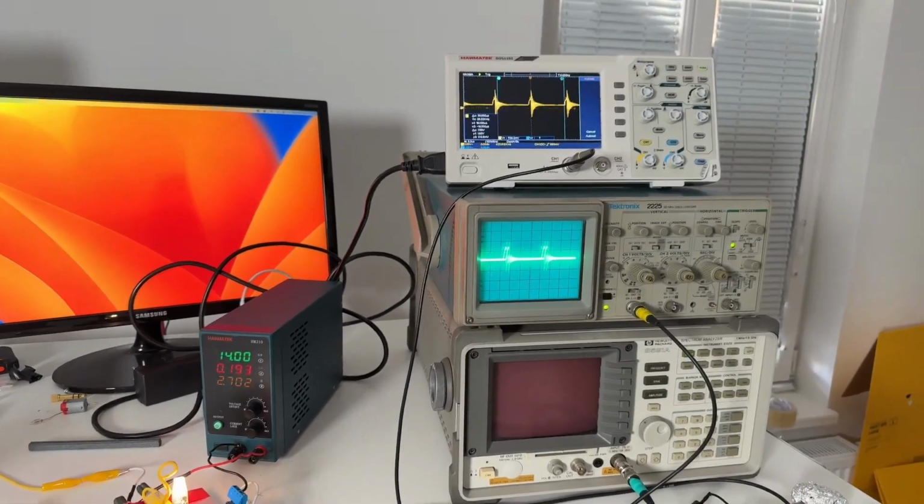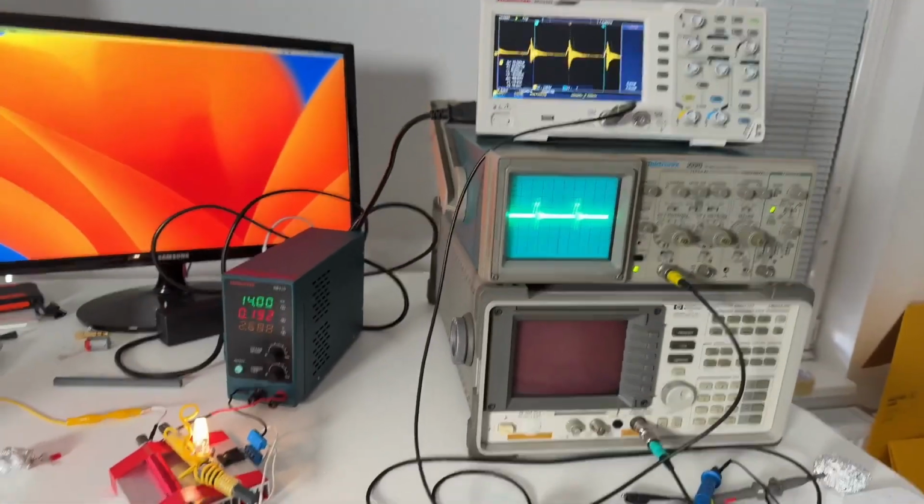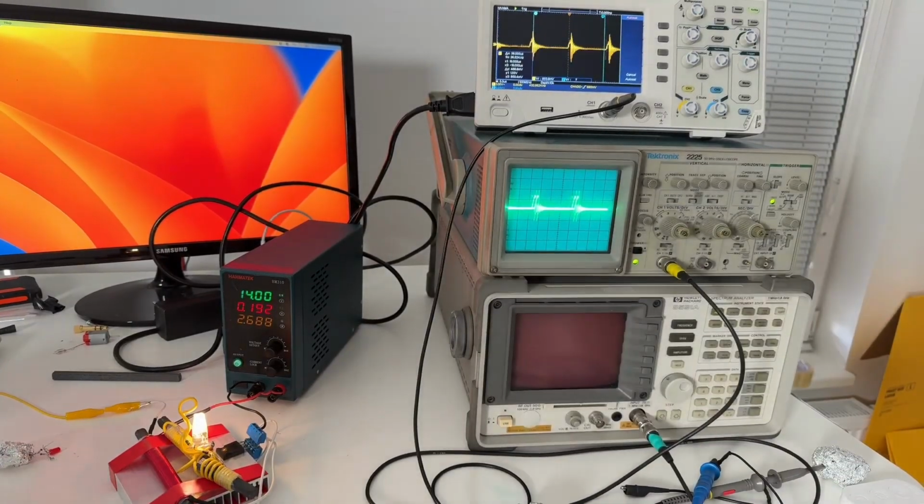Now, talk a little bit about the use of the Super Joule Ring. Or should I talk? Don't talk.